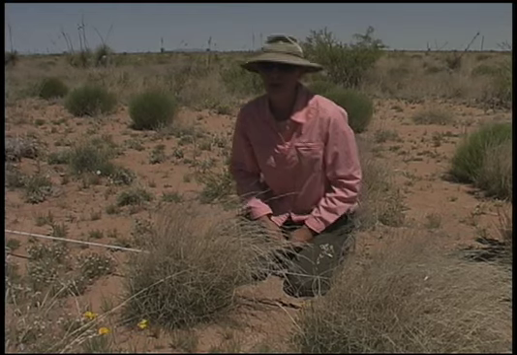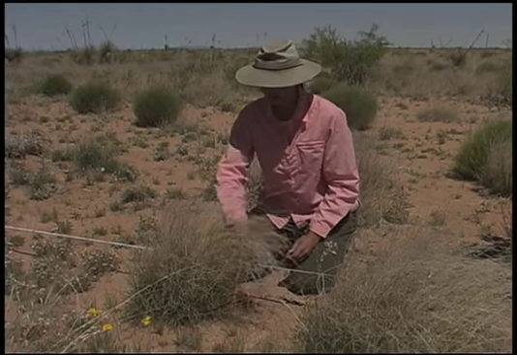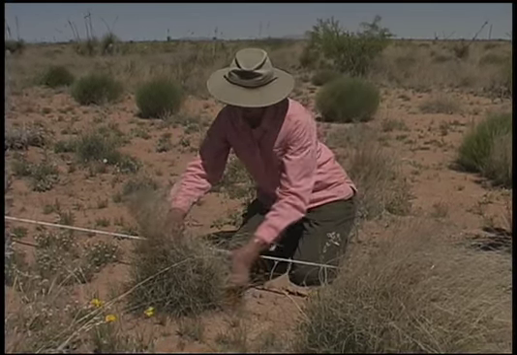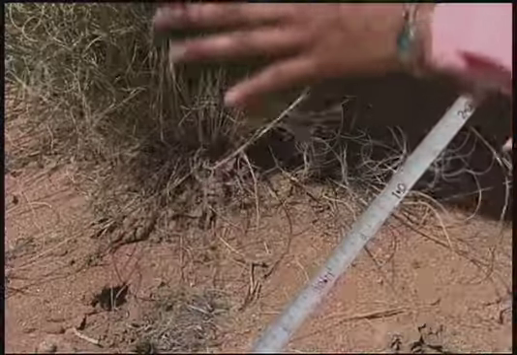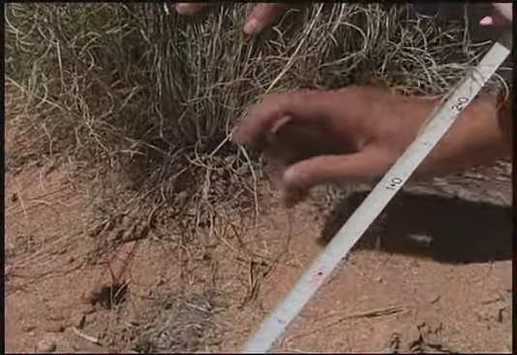If the random sample point falls directly under canopy, such as grass, gently pull back the vegetation and take the sample directly beneath.